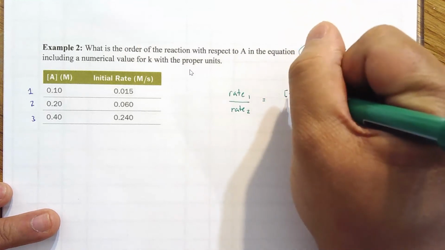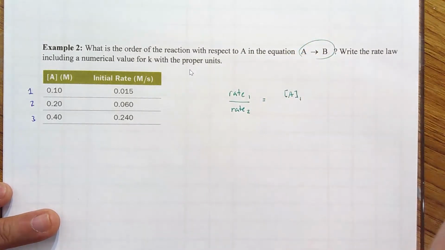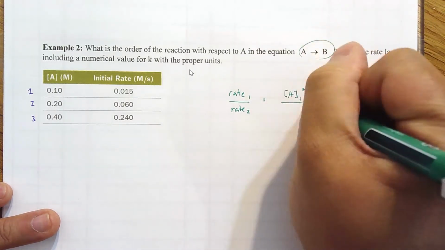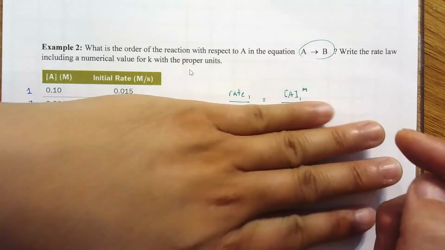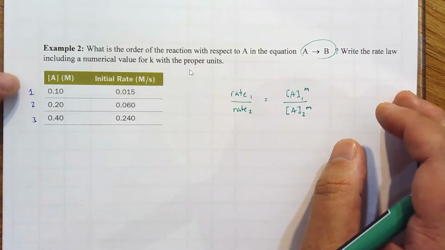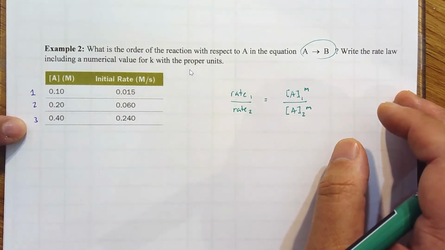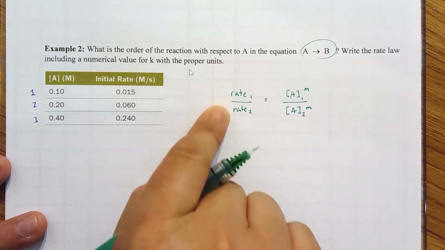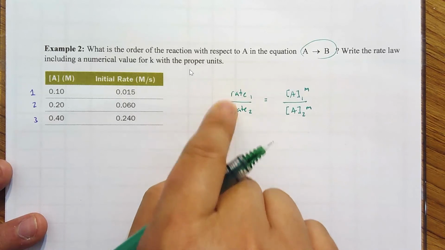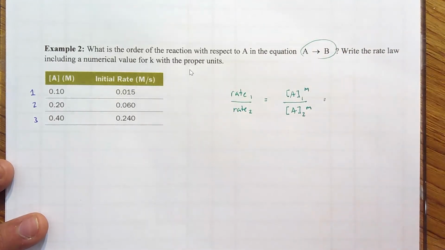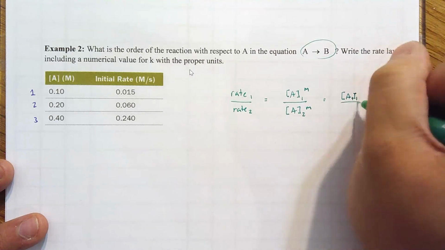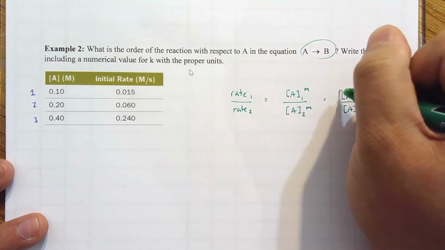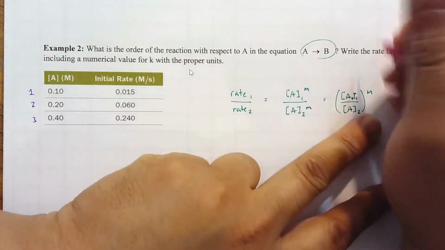The concentration of A in one experiment to the m over the concentration of A in a second experiment to the m. So basically, you're just doing something like that. And we're taking the ratio of the two different experiments. It could be experiment 1 and 2. It could be experiment 2 and 3. I like it so this ratio is greater than 1. Now, you know from math that that's the same as that to the m, and we are solved for m.